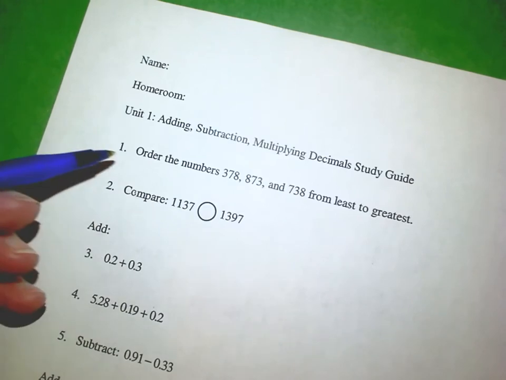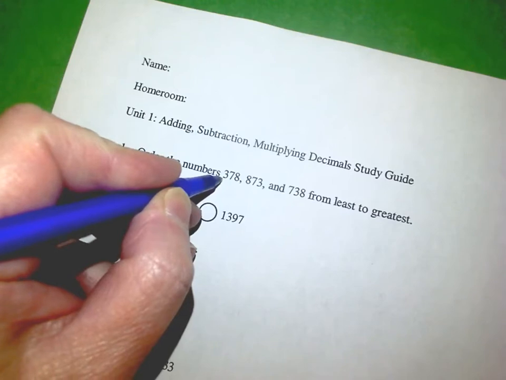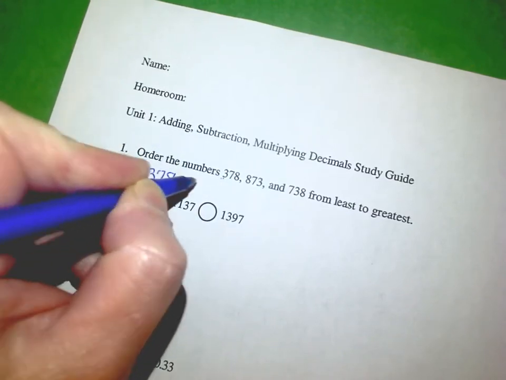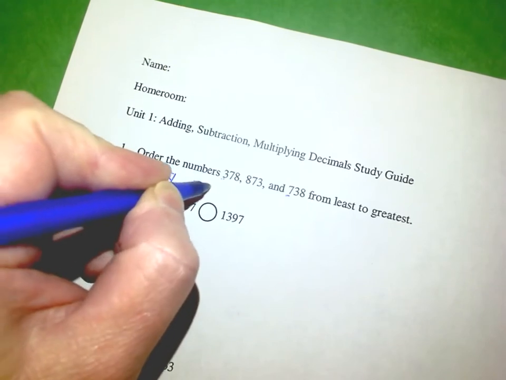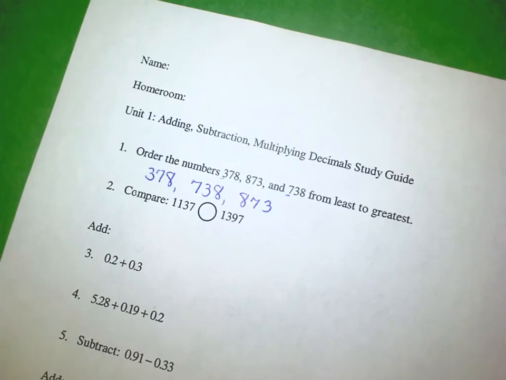The first question, you're ordering the numbers from least to greatest. So if you look in the hundreds place, 3 would be the smallest, then 7, so 738 would come next, and then 873.